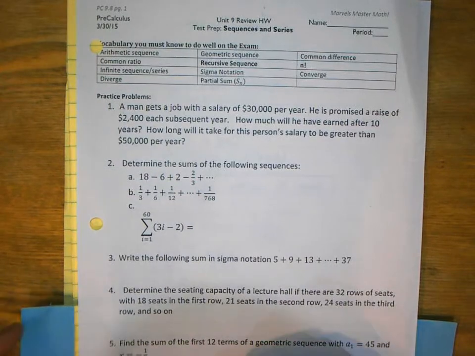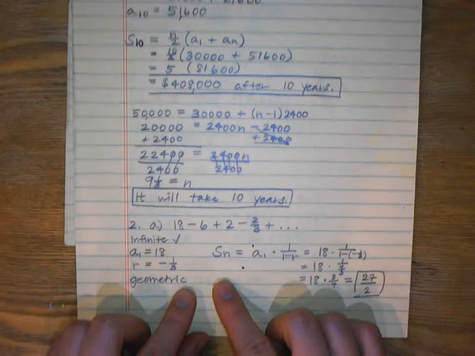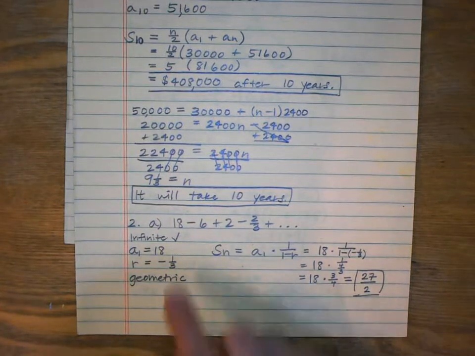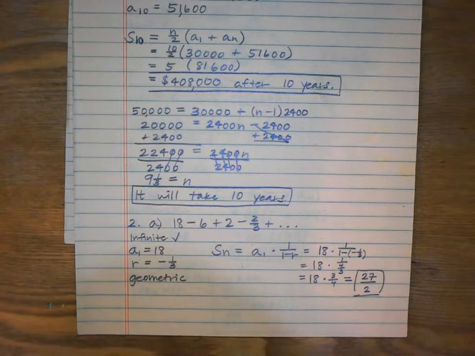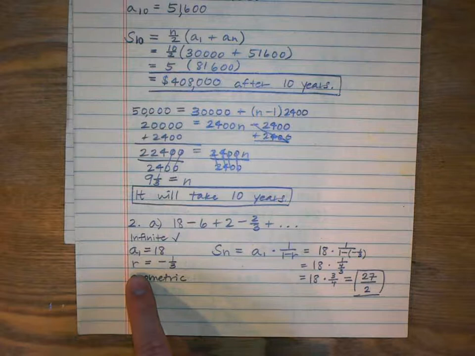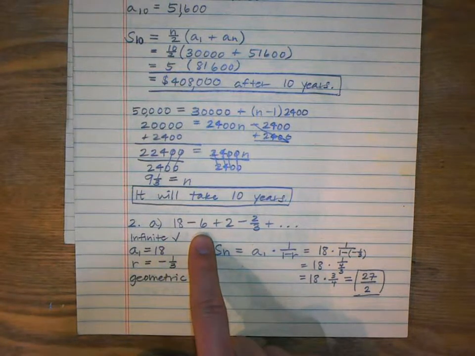Let's go ahead and look at my work. For number 2, here's the pattern. And I know that it's infinite. I know that a sub 1 is 18. And based on this, I can tell that the ratio is negative 1/3. To get from 18 to negative 6, multiply times negative 1/3.